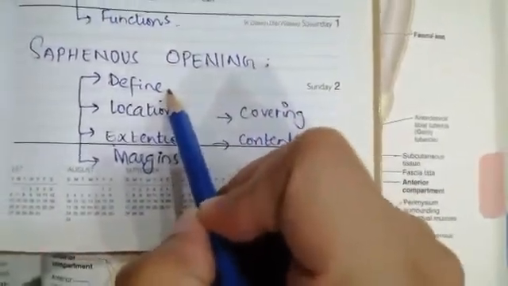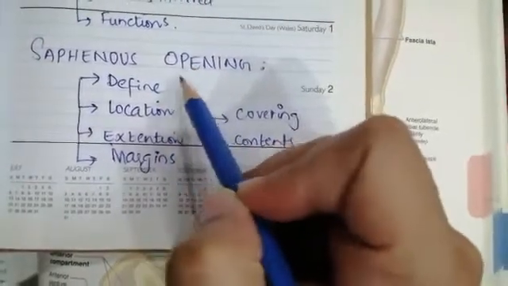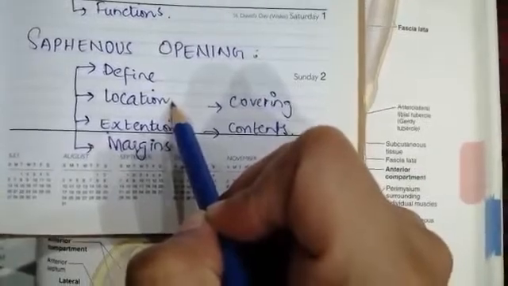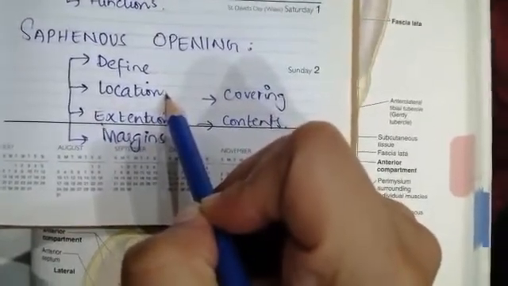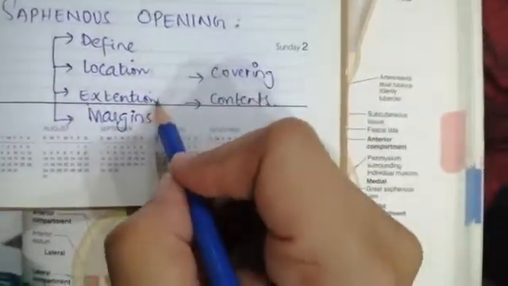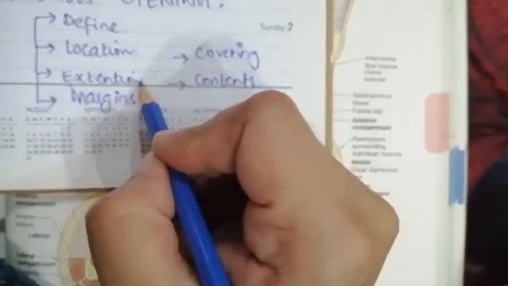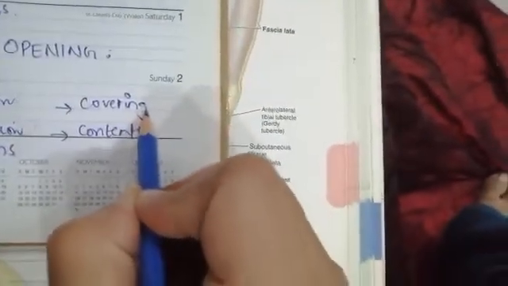Now we came to know what things we have to cover in the saphenous opening. We have to define it firstly. The saphenous opening is an opening that is present in the fascia lata. It is located inferior and medial to the inguinal ligament, or infralateral to the pubic tubercle. Lengthwise it is 4 cm and in breadth it is 2.5 cm. Its medial margin is smooth, and the lateral, superior and inferior margins combine together to form the falciform margin. It is covered by the cribriform fascia, which is a part of the membranous layer of subcutaneous tissue.